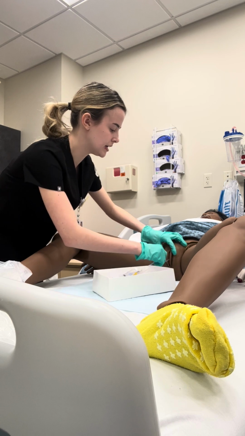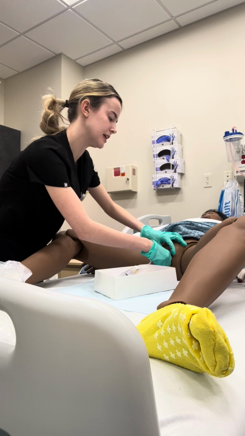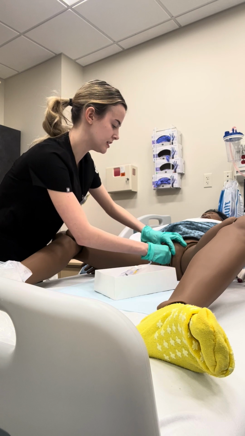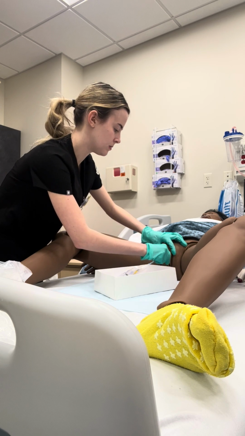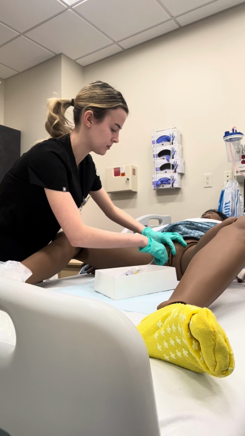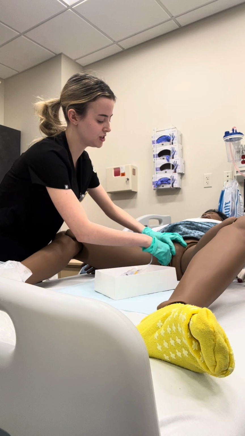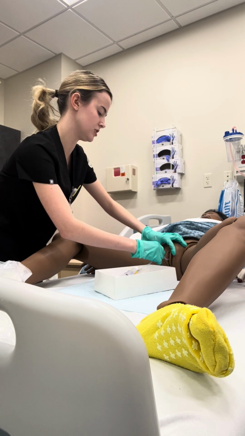I'm just inserting until I get urinary feedback. So I've got urinary feedback and I'm going to insert 2 more inches. Okay, and once I've inserted 2 more inches, I'm going to let go with my non-dominant hand.